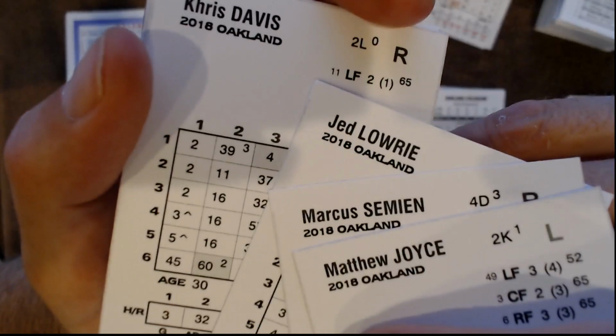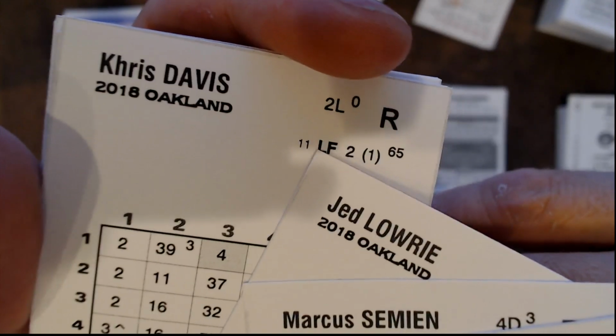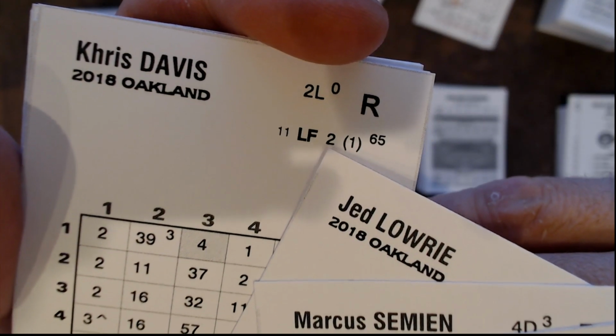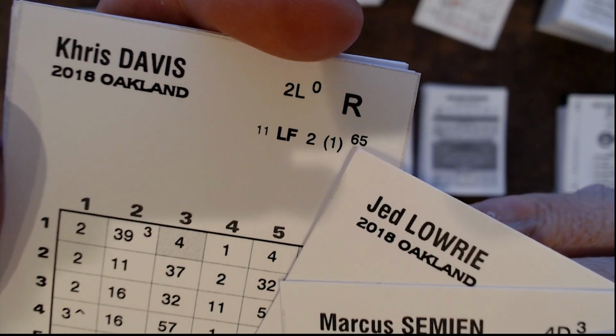So again, if you missed the beginning, Chris Davis here in left field started 11 games in left field. His defensive rating is a 2, his arm is a 1, and his error is a 65.